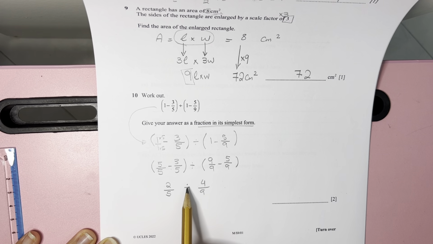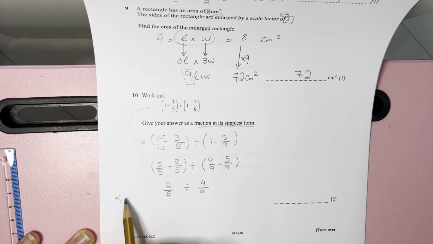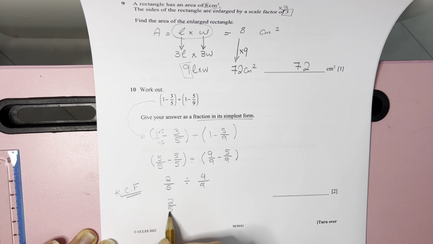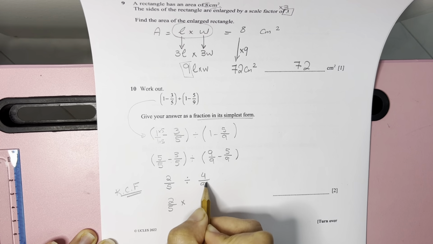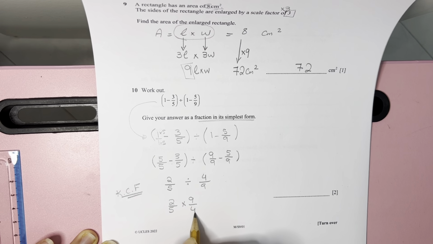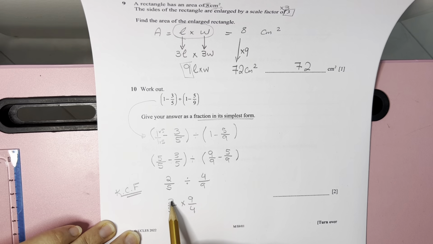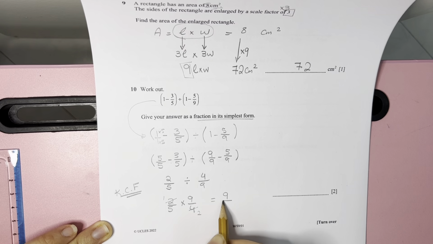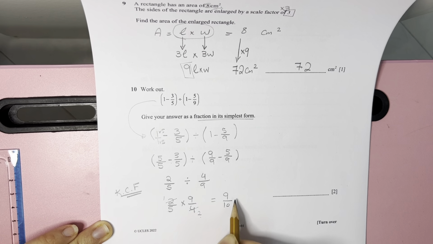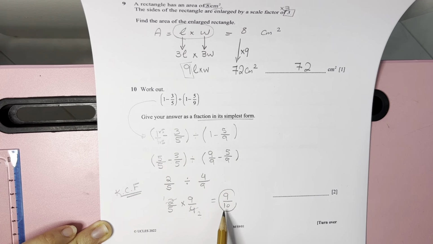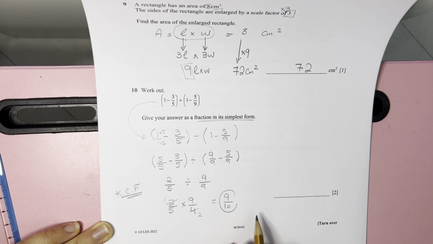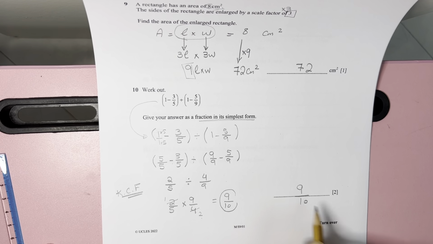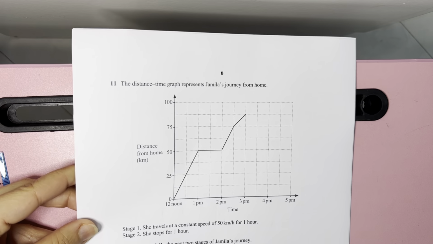What should I do here? If I'm going to divide two fractions, we do what? Keep, change, flip. Keep the first, 2 over 5, change the sign to multiply, flip the second fraction to be 9 over 4. I should simplify between the 2 and 4. Divided by 2 is going to be 1, and divided by 2 is going to be 2. So 9 over 5 multiplied by 2, 10. Read the instruction again: as a fraction in its simplest form. Is it in the simplest form? Yes. 9 and 10 cannot be divided by another number, so this is in the simplest form like this. Okay, here.